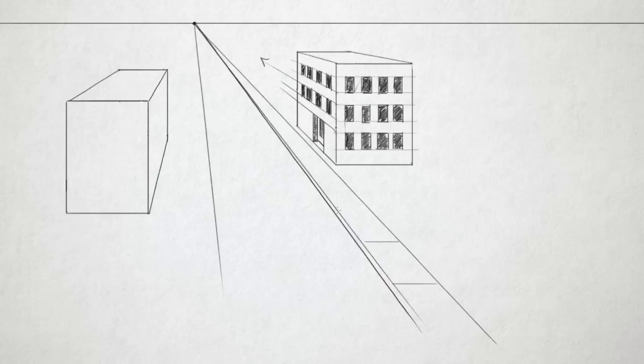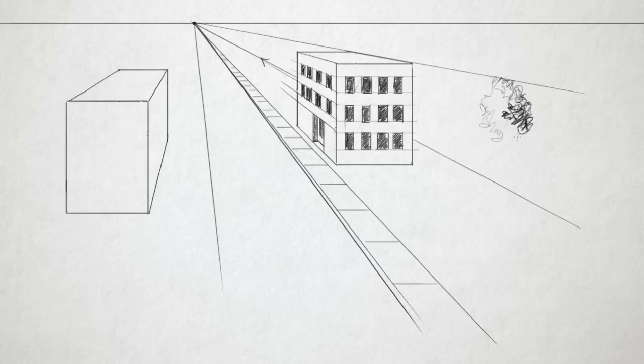We can also add some cracks in the sidewalk by just drawing horizontal lines that progressively get closer to each other as it goes back in space. Now let's add a line of trees. So we'll draw 2 lines back to the vanishing point. The top line will indicate the top of the trees, and then the bottom line will indicate where the trunk goes into the ground.